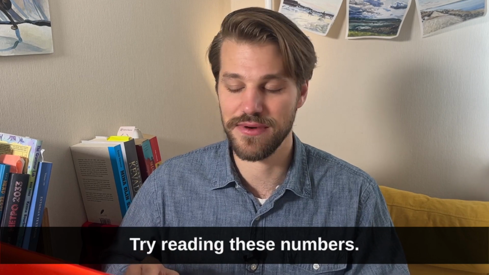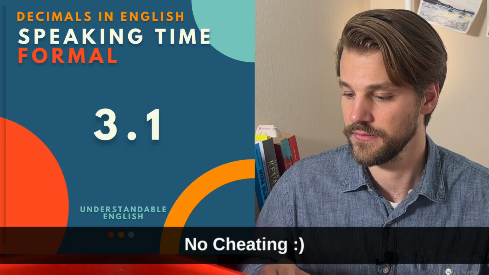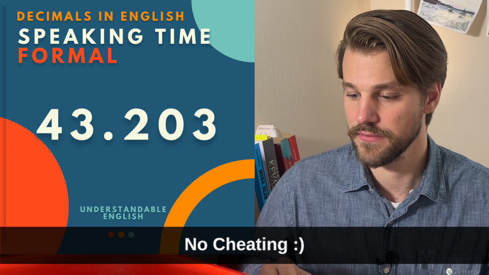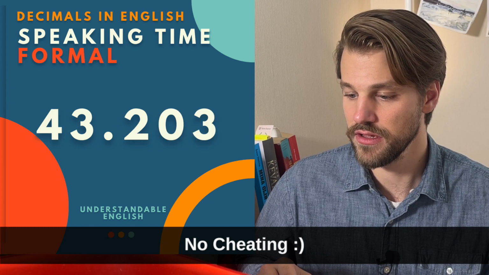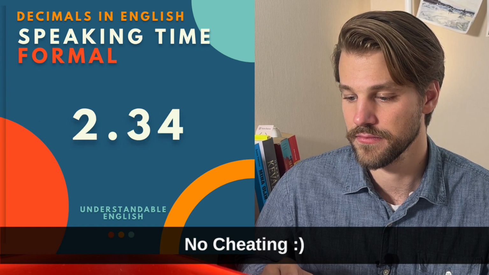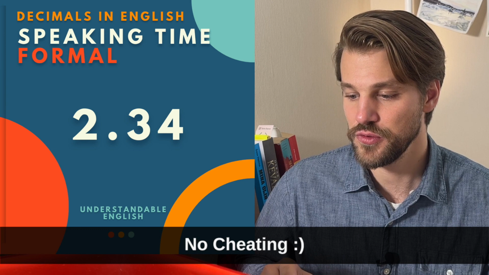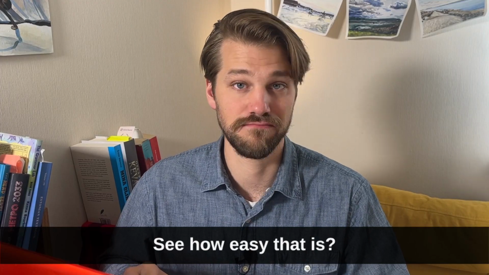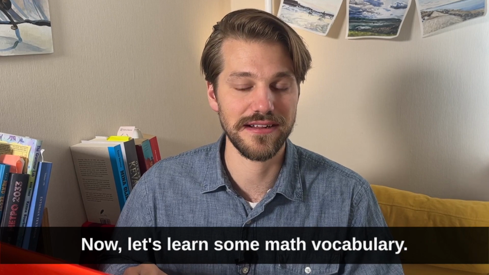Try reading these numbers. 3 and 1/10, 43 and 203 thousandths, 2 and 34 hundredths. See how easy that is? Now, let's learn some math vocabulary.